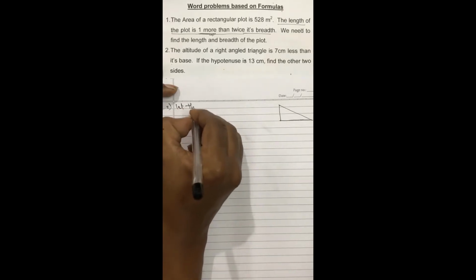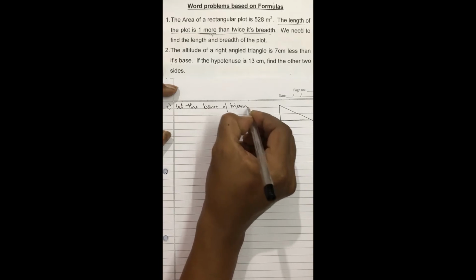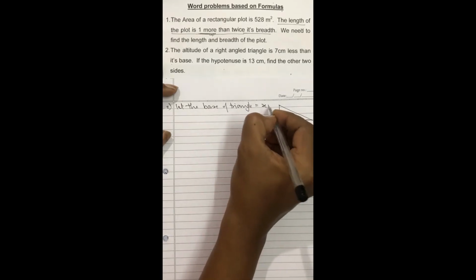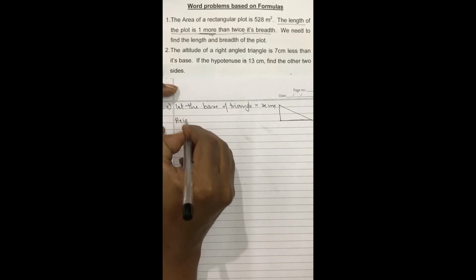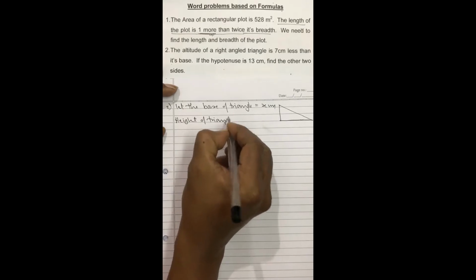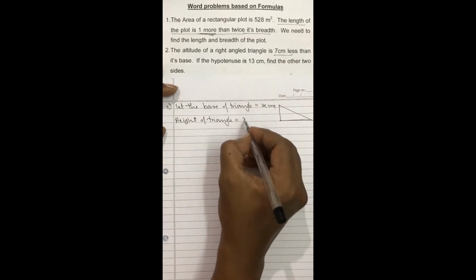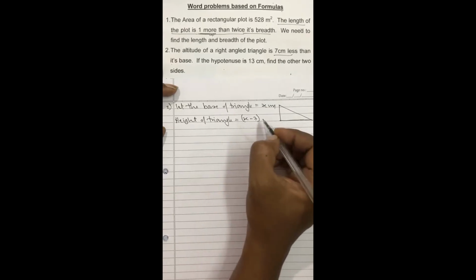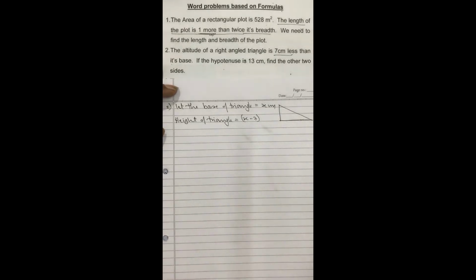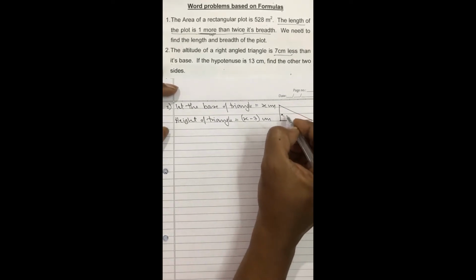So let the base of the triangle be equal to x centimeter. Therefore, altitude and height are same. Height of the triangle is equal to 7 centimeter less, meaning x minus 7. So this is x, this is x minus 7.